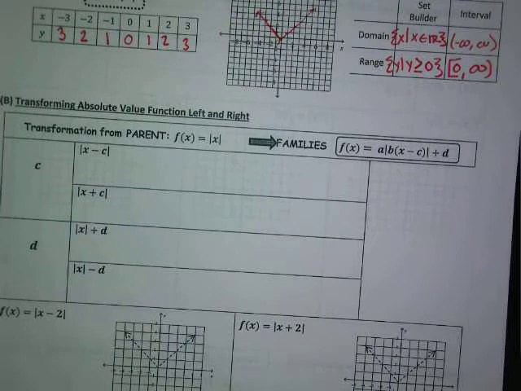All right. So we're going to be transforming these absolute value functions. The reason why we don't need a calculator for this unit is because we are going to be graphing these by hand from now on. All right, so we're going to do it by hand.